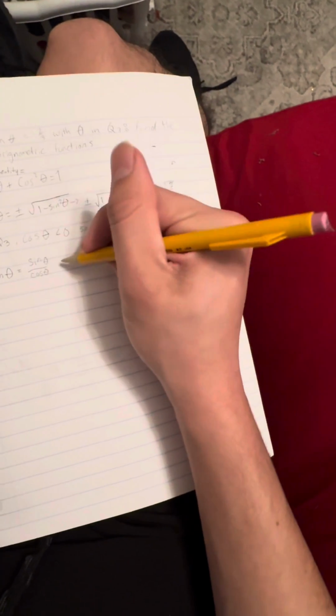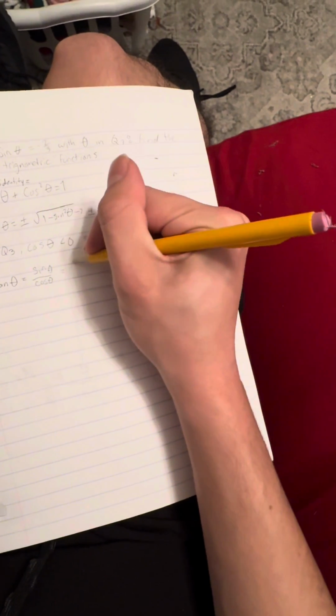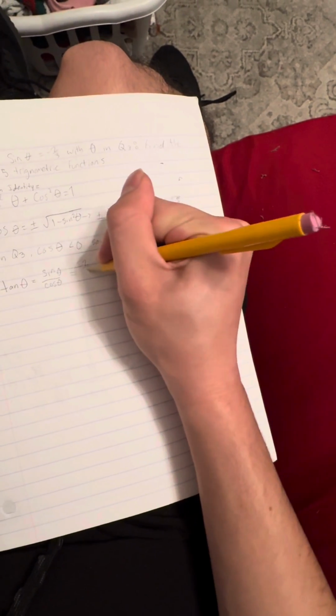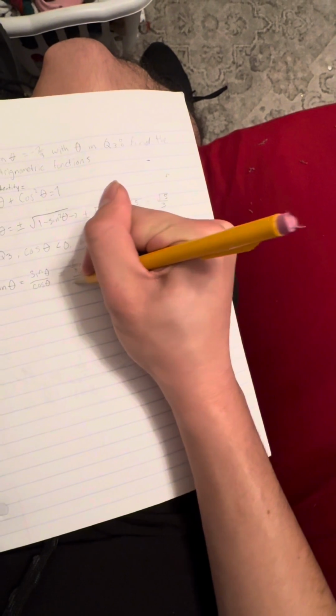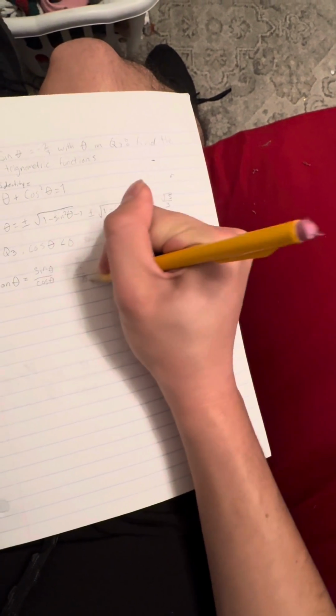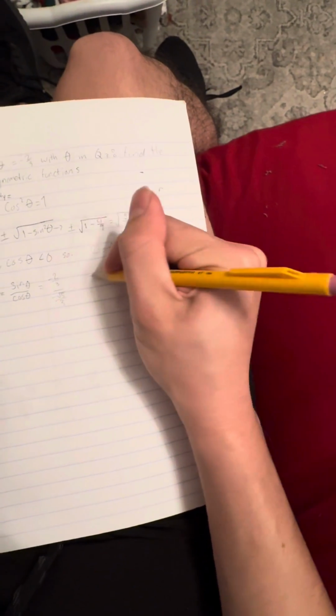Which is equal to -2 over 3 divided by negative square root of 5 over 3. Since we can't do that, we have to do keep, change, flip.